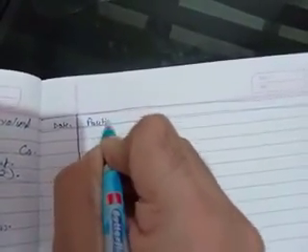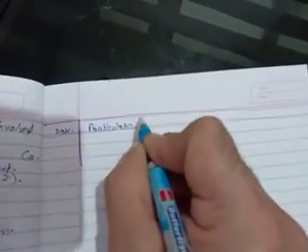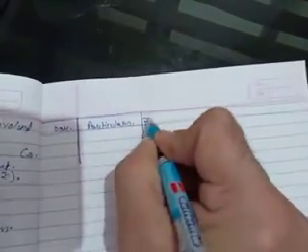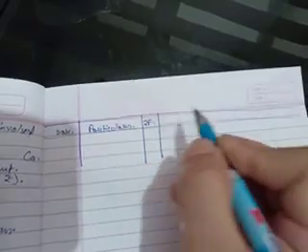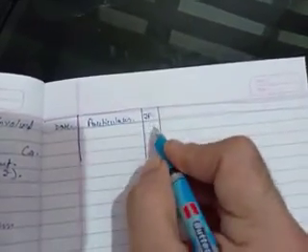Format is date, particulars. Journal folio is a dummy column, that means wherein we write the page number on which this entry was recorded.